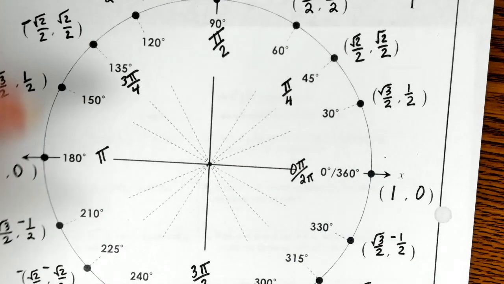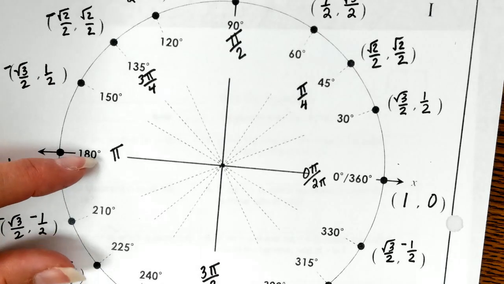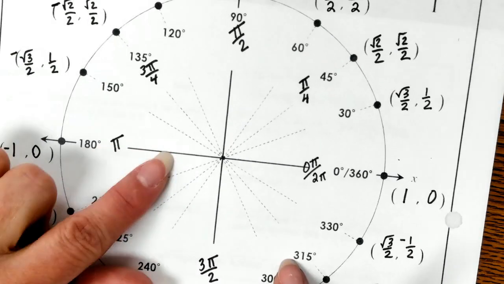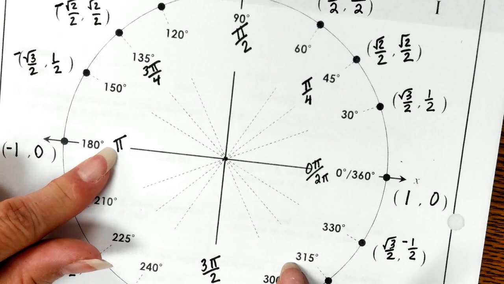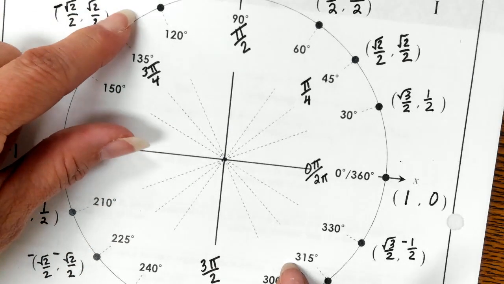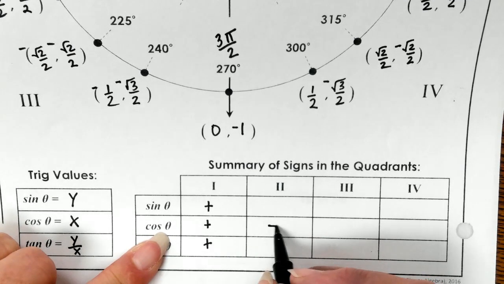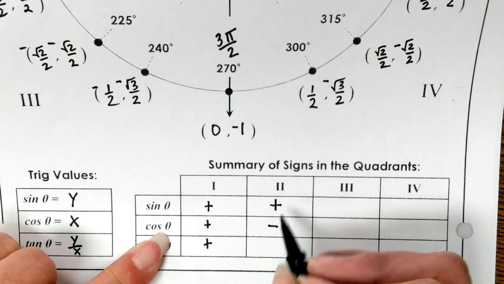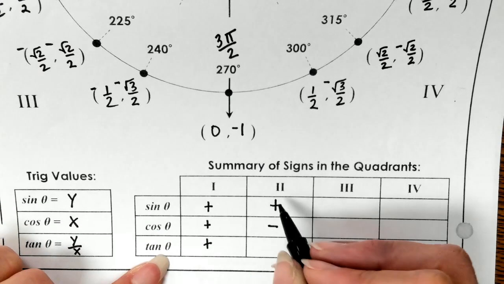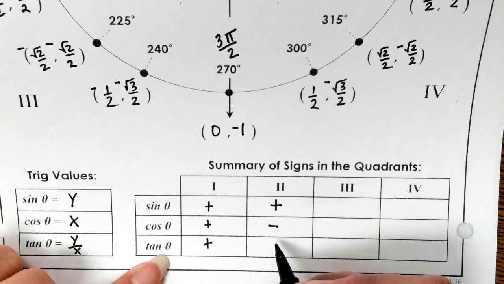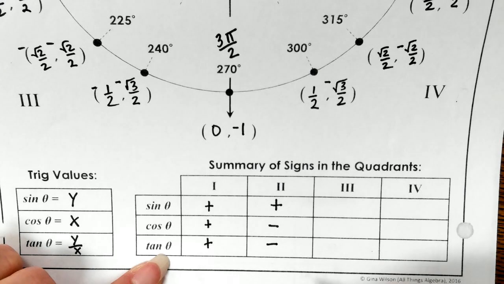In quadrant 2, x is a negative and y is positive. So if you think about the chart down here, x is a negative in that quadrant, but sine is a positive. And since tangent is a y over an x, it is negative in the second quadrant.